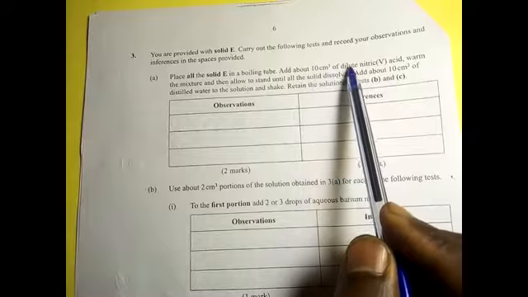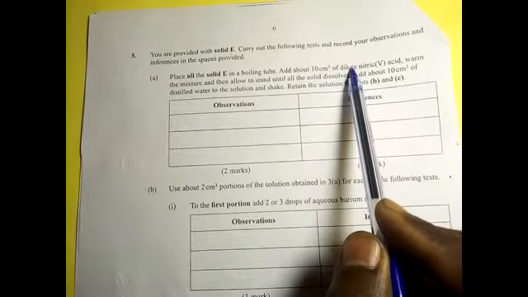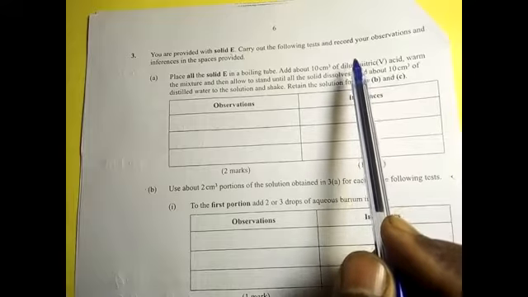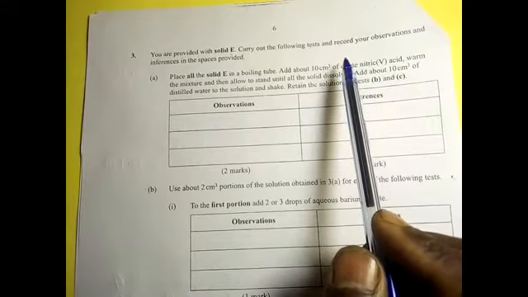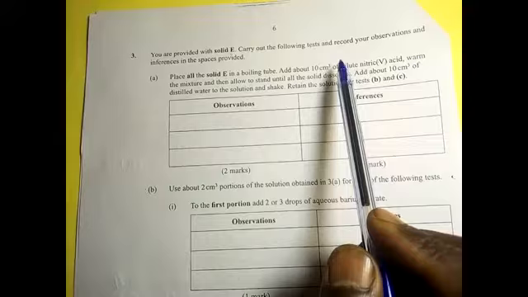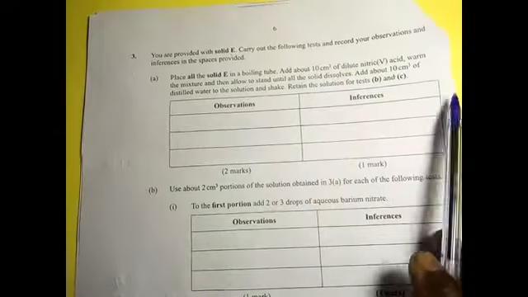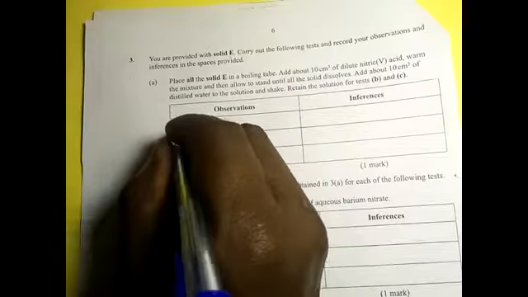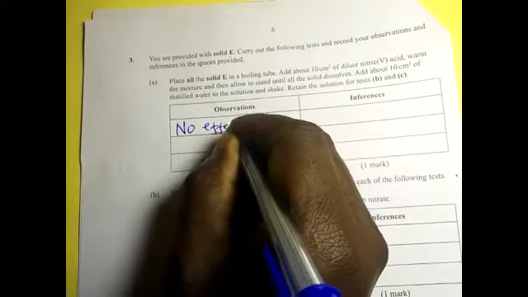Whenever you are adding an acid to a given solid, just expect effervescence. If there is no effervescence, then it means there is no carbonate or sulfite inside there. So for this one, the observation was that there is no effervescence.